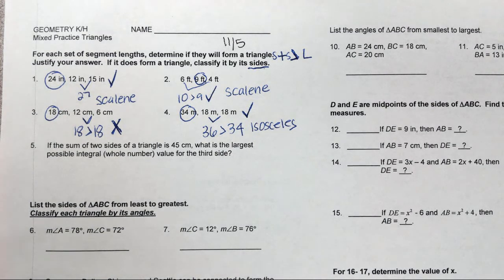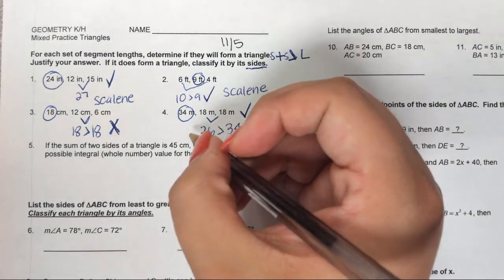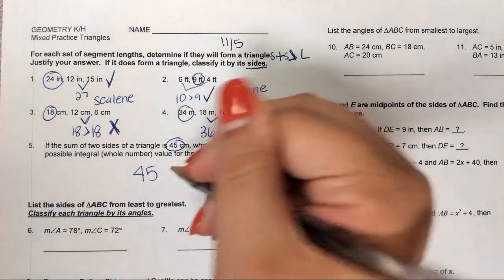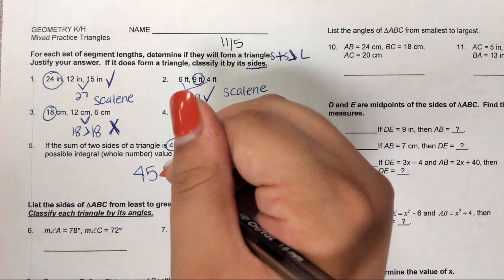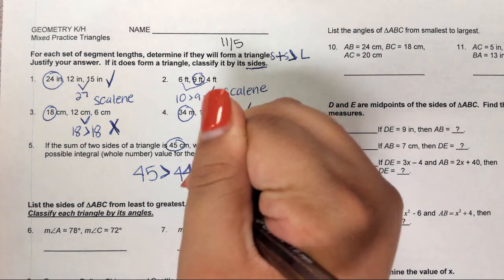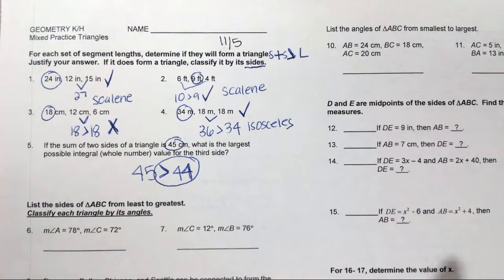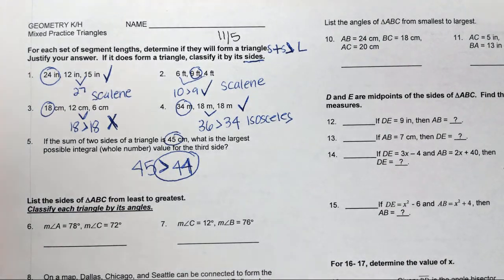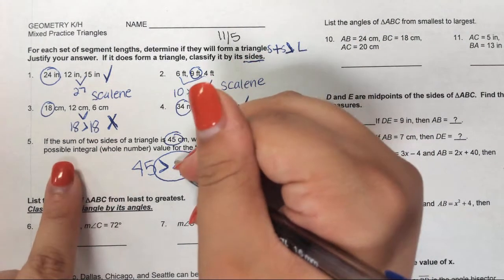If the sum of two sides of a triangle is 45 centimeters, what is the largest possible integral, meaning whole number, I think it means integer, value for the third side? Well, if the two smaller sides add up to 45, then the third side has to be anything less than 45, so the largest would be 44. Now remember, it could be 44.9, but this said whole number, so that's why we stopped at 44.